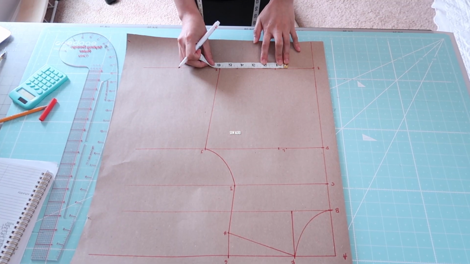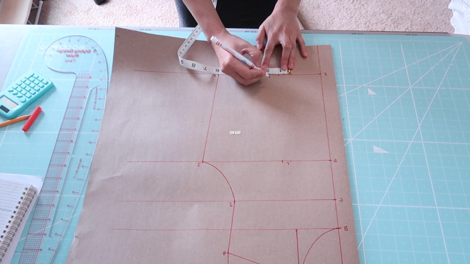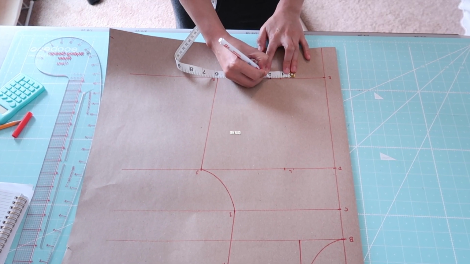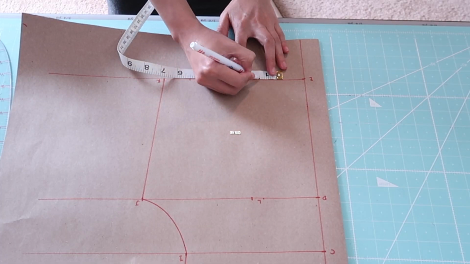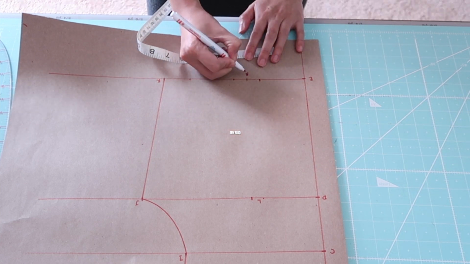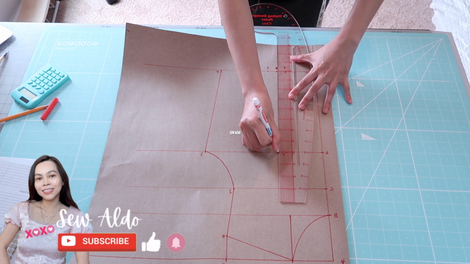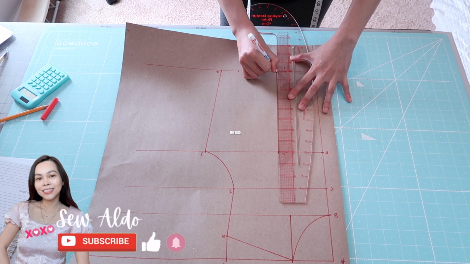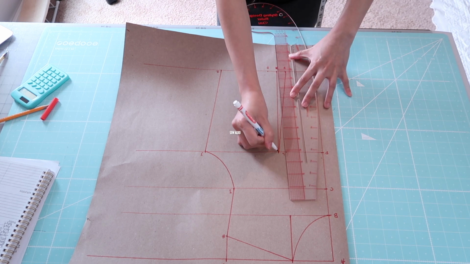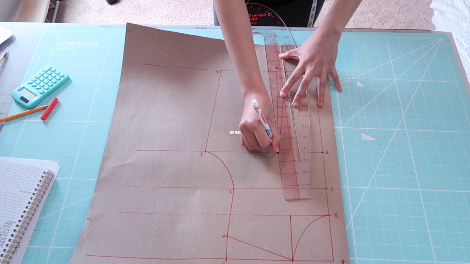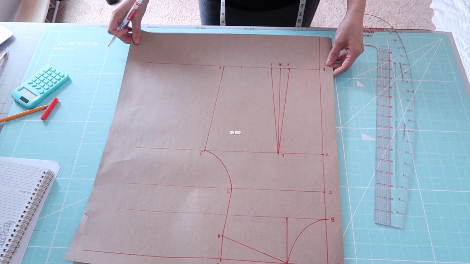To find points N and O, measure 3/4 inch on both sides of point M. Then connect L to M, L to O, and L to N. So that is basically the dart, and it's going to help us shape the bodice.